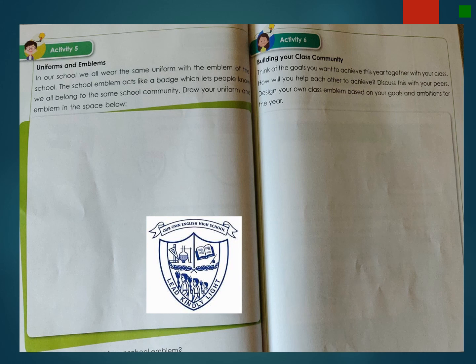Draw your uniform and emblem in the space below. So you will do that here. What is the meaning of your school emblem?